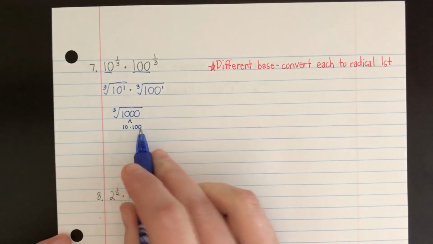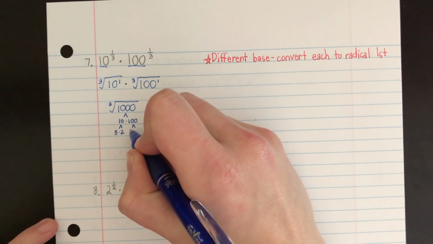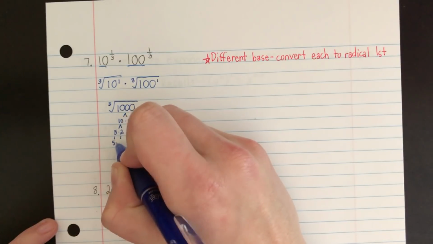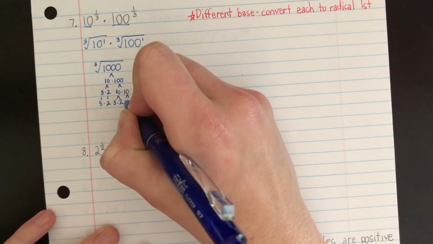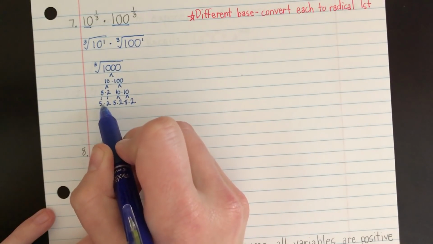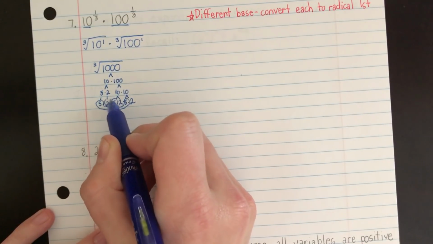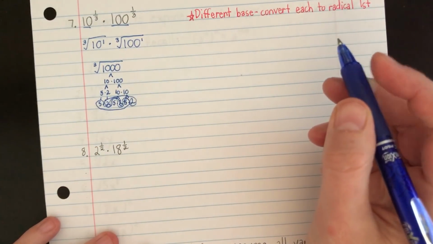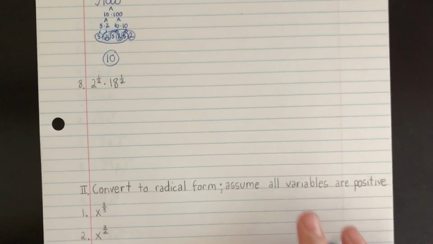So obviously 10 and 100, and then 10 is 5 and 2, and then 100 is 10 times 10, and the 5 and the 2 drag down for the ride, and the 10 is 5 and 2, and this 10 is 5 and 2. Since it's cube root, I'm looking for sets of 3, so I actually have 3 5s, and I have 3 2s. So it's 5 times 2, which is 10. The cube root of 1,000 is 10.